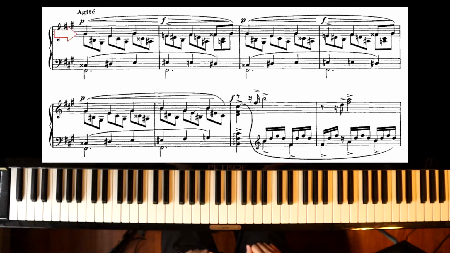And looking at the soprano and tenor lines, we can see the strong dissonances, the minor ninth and the major seventh, are always approached by contrary motion.